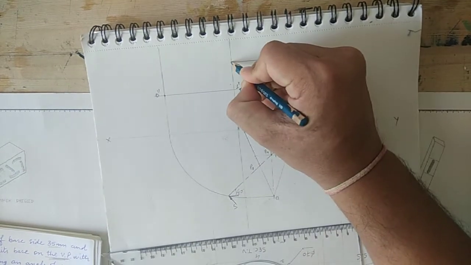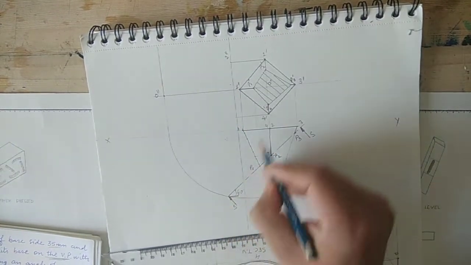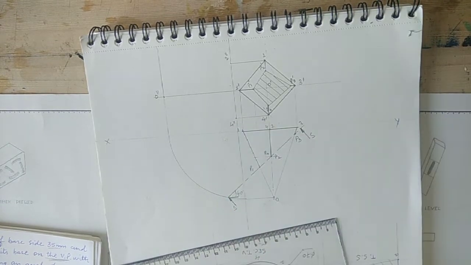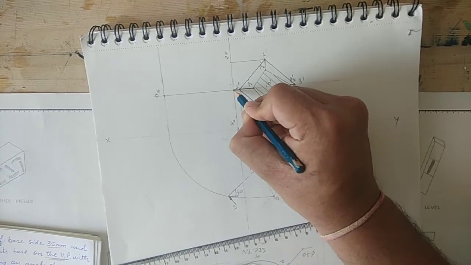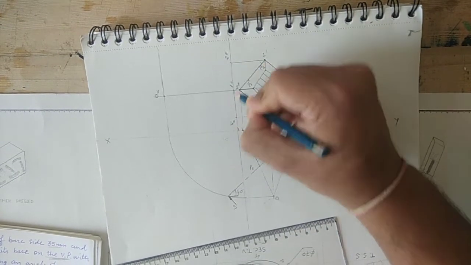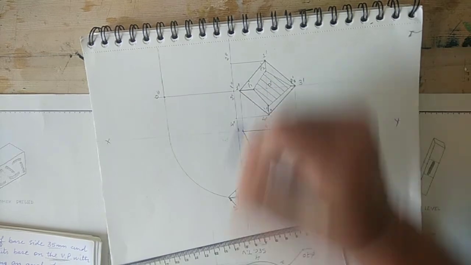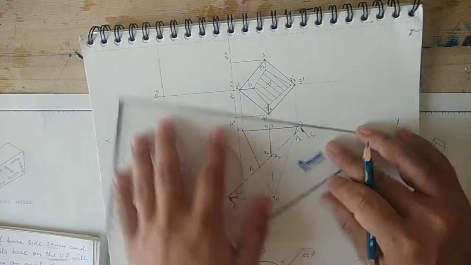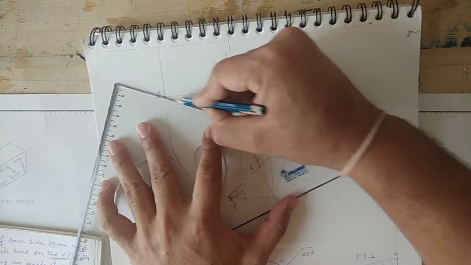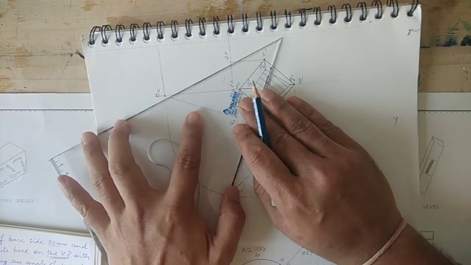So this point is your 2 dash, this point is your 4 dash, and this point is your 1 and 1 dash and 3 dash. Now join O4 and join O2.